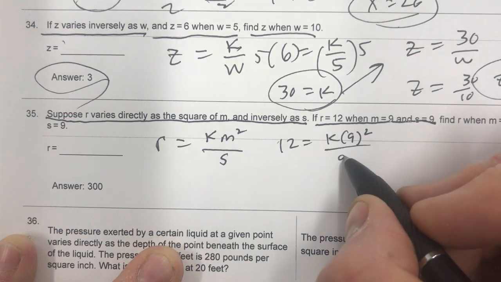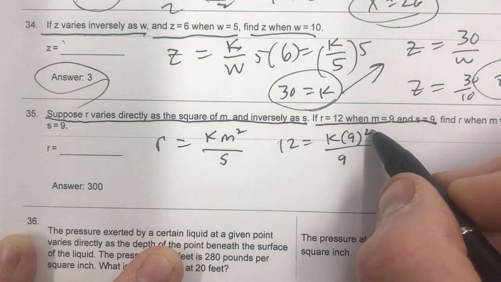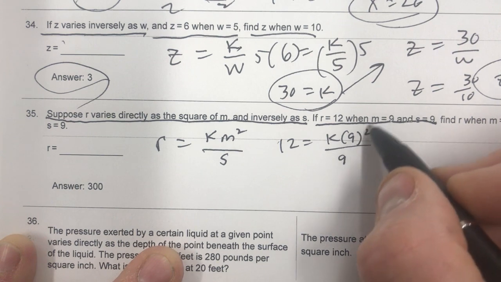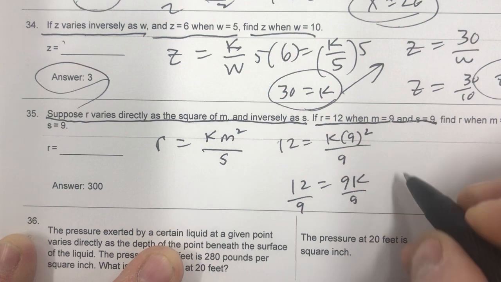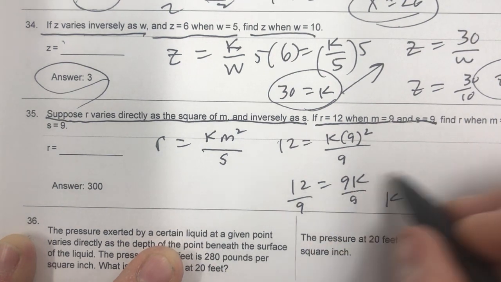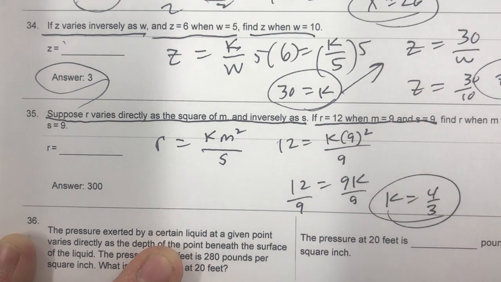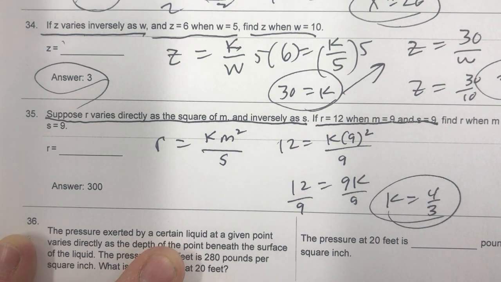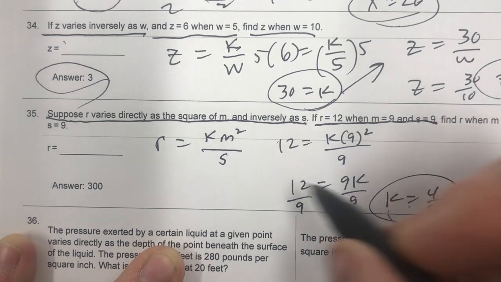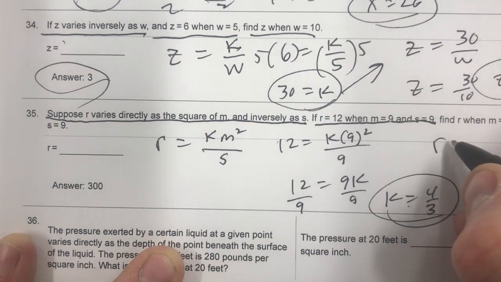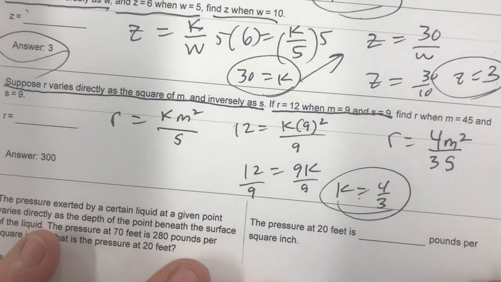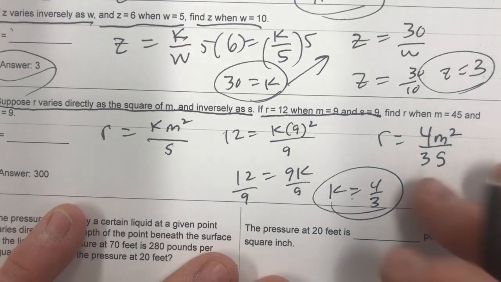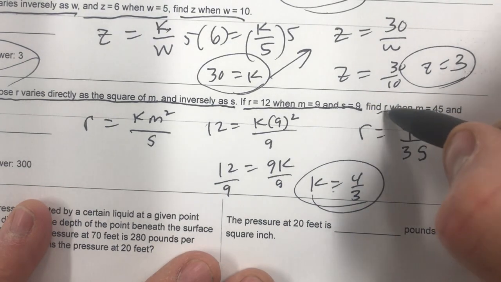and S is 9. Alright, so 9 squared, and this 9 would cancel one of them off, so that's just going to make this 12 equals 9k, so divide by 9, and that simplifies to 4/3. So there's what k is. Alright, so now since that's 4/3, it means R equals, the 4 will stay on top with the M squared, and the 3 will come down on the bottom with the S. So there's how my equation looks. Now I can go to this last part.